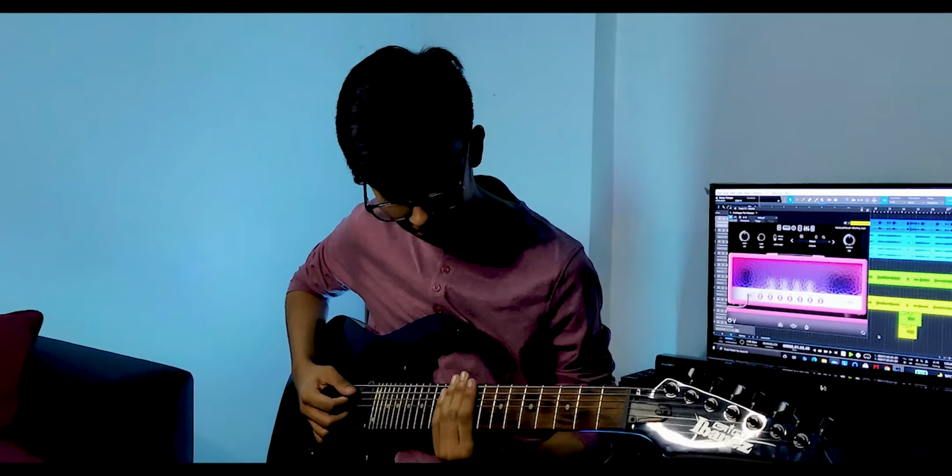Let me show you. So the intro to this riff has a palm muted, chuggy section. So pay attention to this multi-band compressor. When it activates, it will activate only on the palm muted sections.